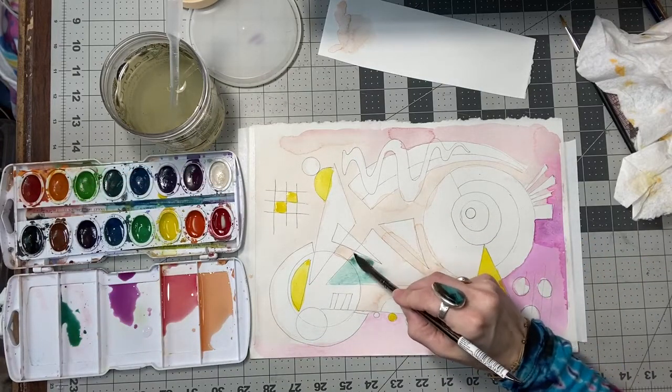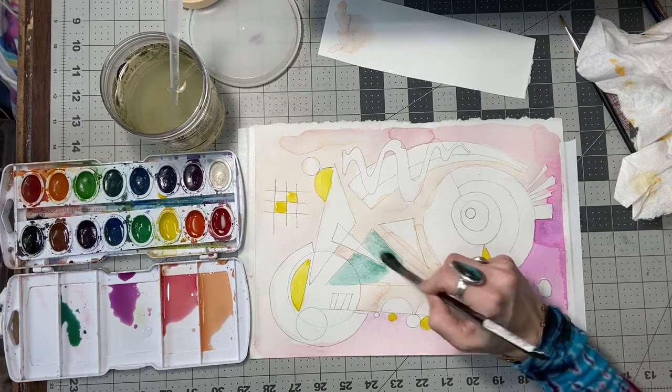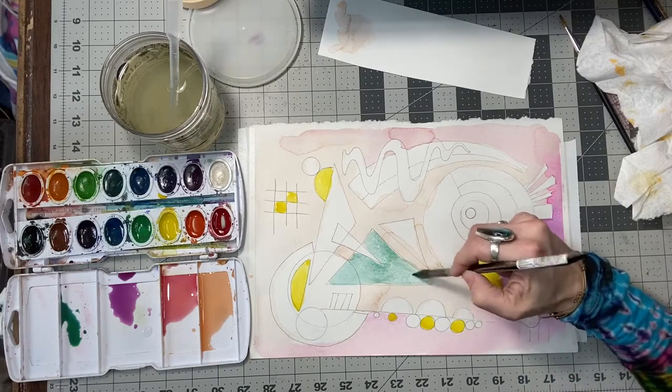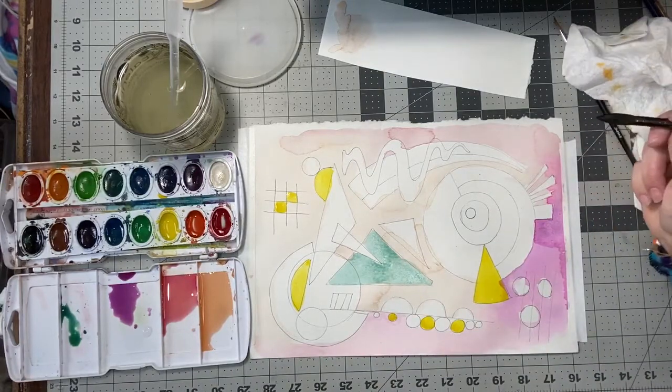So I think what I'll do is I'll paint on this for a little while, skipping around. Be sure to skip around. Don't paint wet things next to each other. And then I will tune back in with you guys and show you what's next.